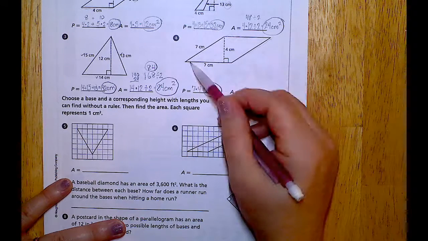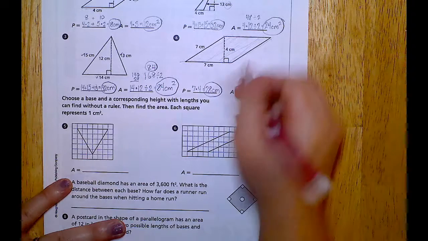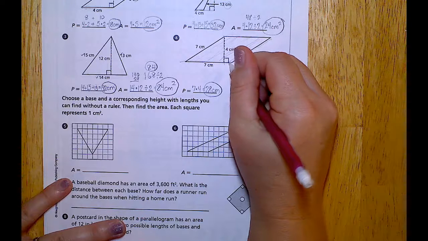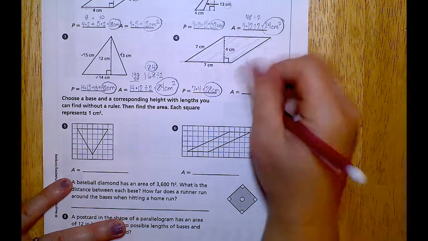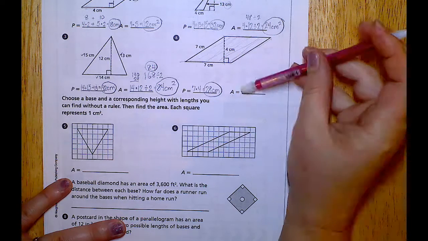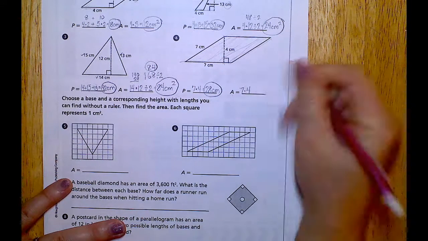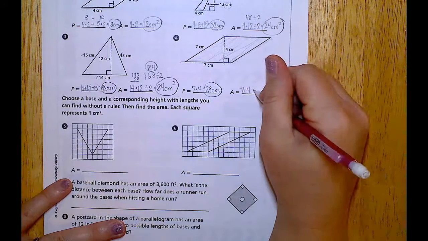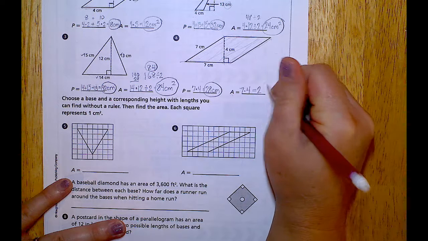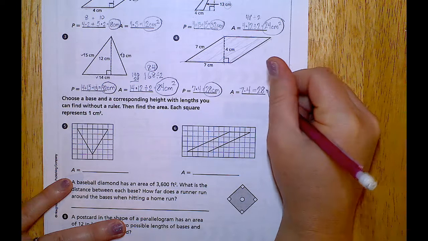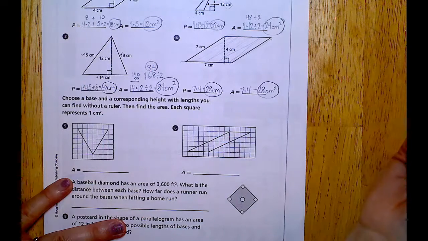And for area, we're talking about the inside. So we're going to do base times height. And again, they're just looking for that place where you get the 90-degree angle and the top vertical point. So 7 times 4, and because it's a 4-sided shape, we don't have to divide, equals 28 centimeters. This will be squared because it's area. All right.